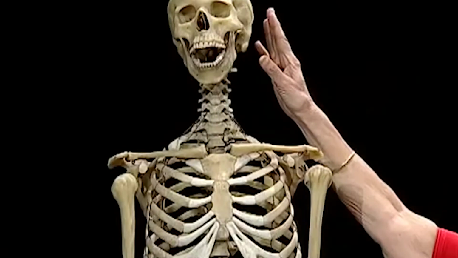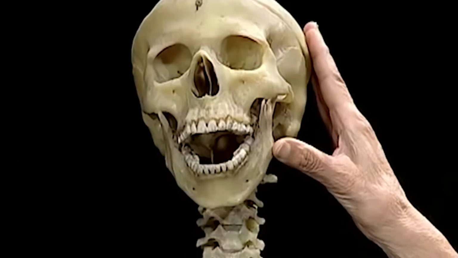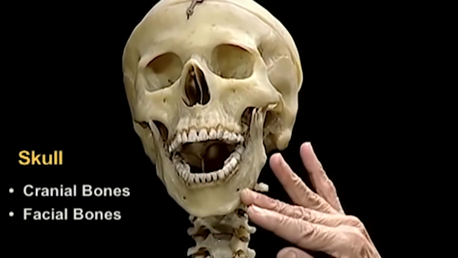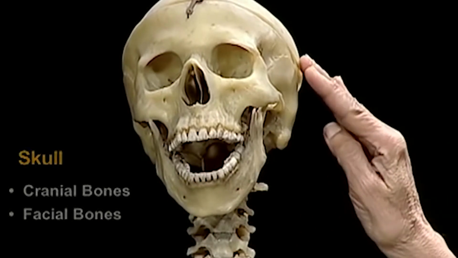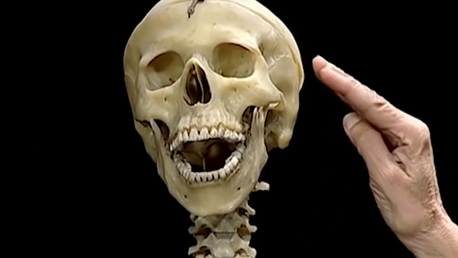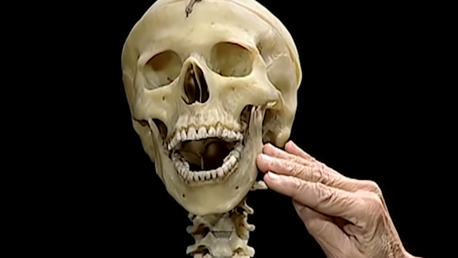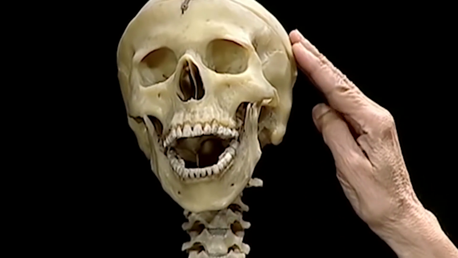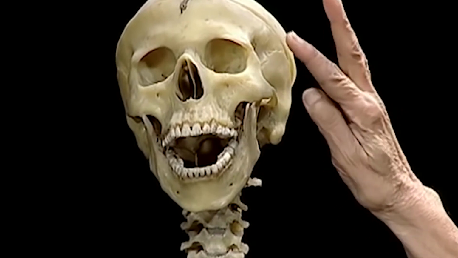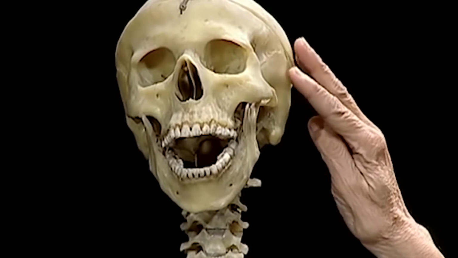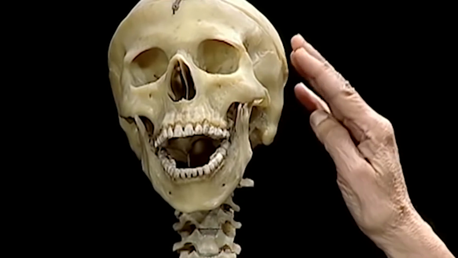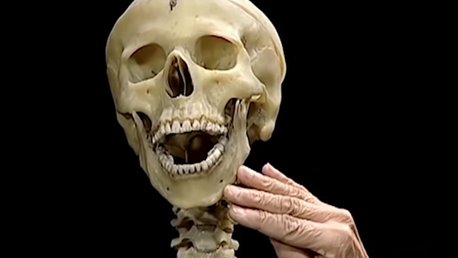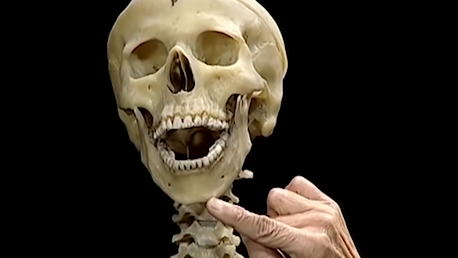You can see the skull here. It has two parts, the cranium and the facial bones. There are 8 bones in the cranium and there are 14 bones in the facial region. The cranium bones are attached to each other by sutures, so they don't move much. Facial bones are making the face. This is the lower jaw.